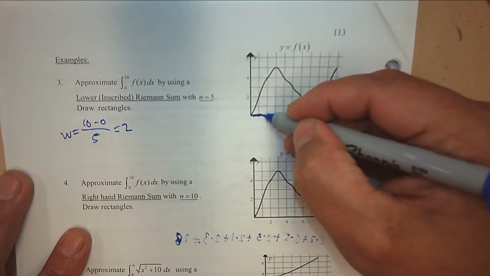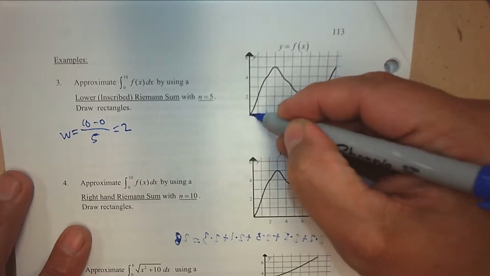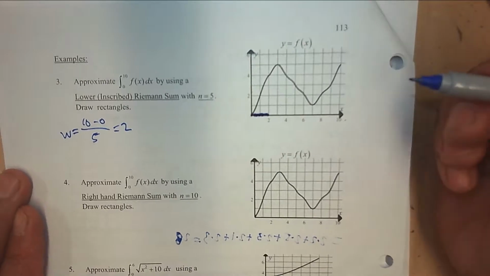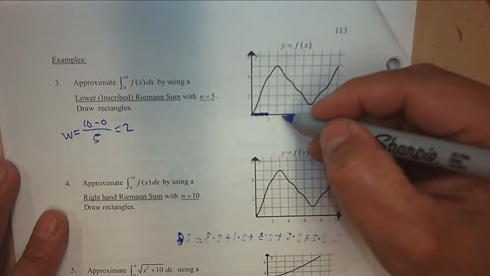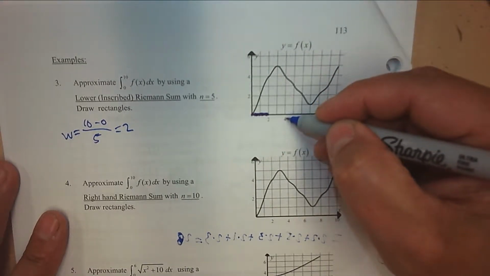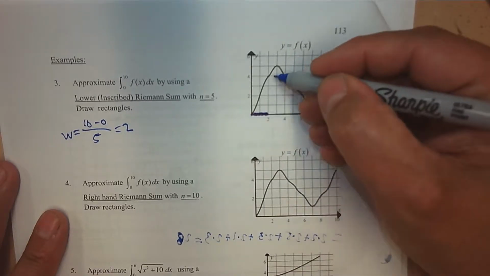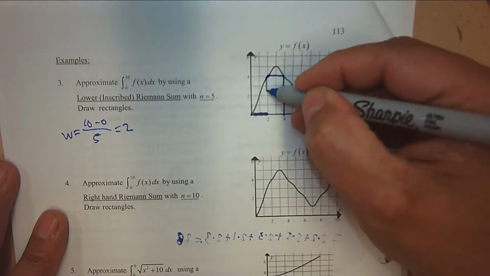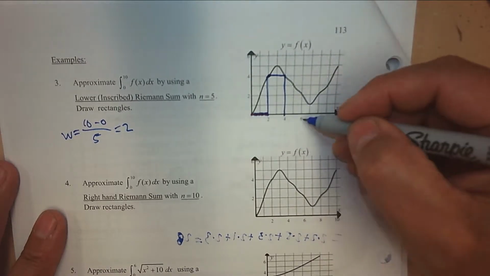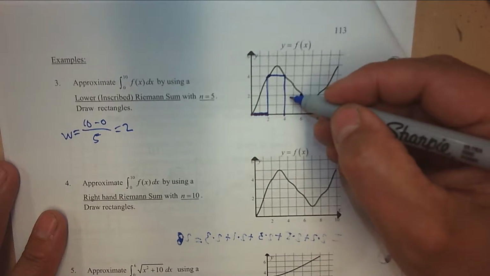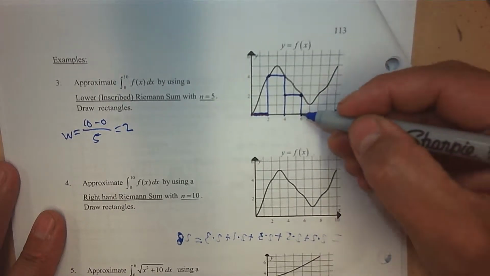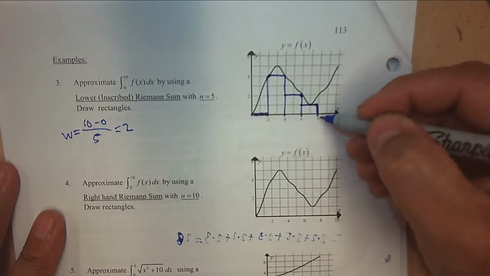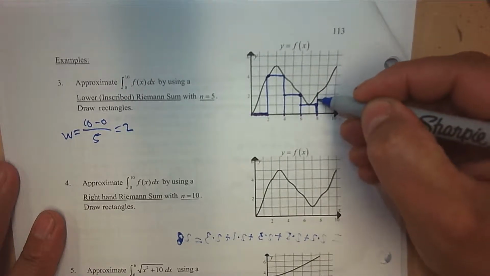So the first one actually is area of nothing. It's just going to be a line. There's no space there to even draw a rectangle. There's no area there. From 2 to 4, what's the lowest point from 2 to 4? And you can see it's right there. There's a rectangle, we can find the area. From 4 to 6, what's the lowest point in that area? From 6 to 8, what's the lowest point? From 8 to 10, what's the lowest point?